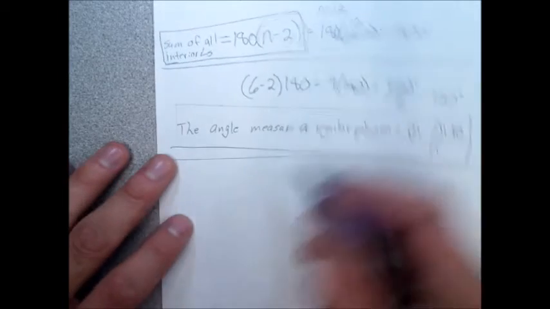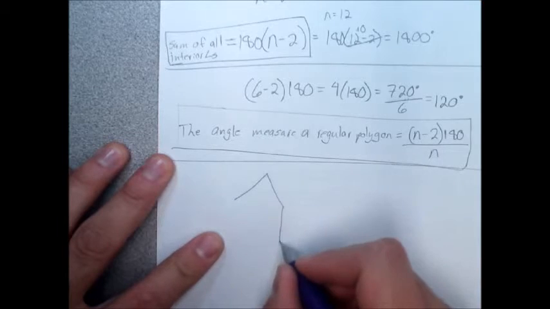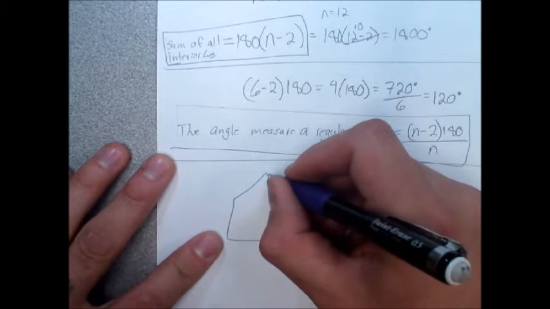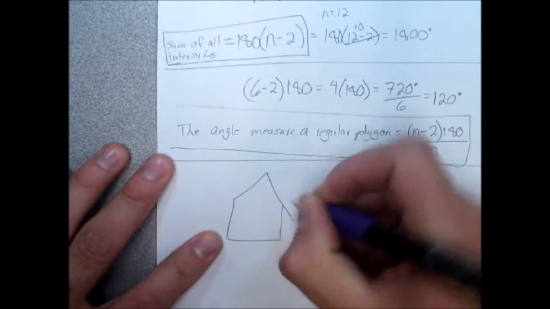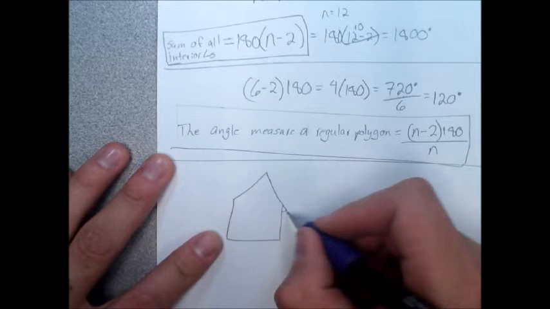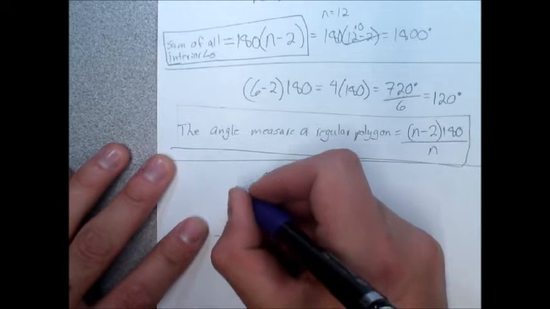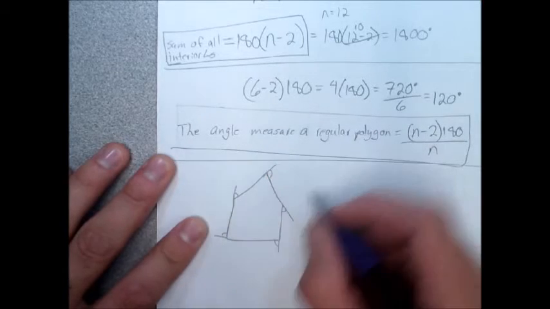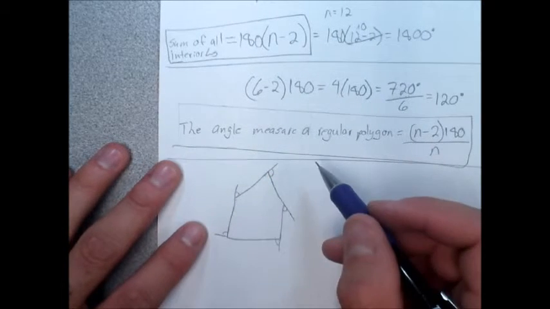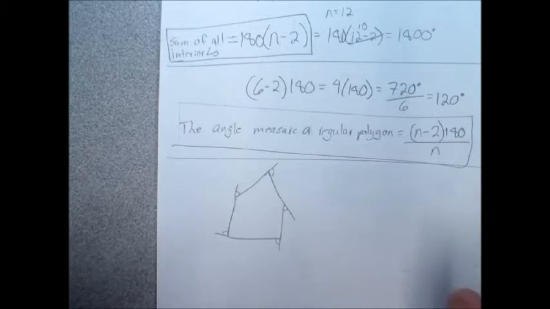So this was all for interior angles. If we're dealing with exterior angles, I need to remind you what an exterior angle is. An exterior angle is something that if I extended this out, this would be my exterior angle, that little piece right there. And then if I extended all of these out, like that, all of these exterior angles here would add up always to 360. The exterior angles of any polygon always add up to 360. No matter what. And it works every single time.